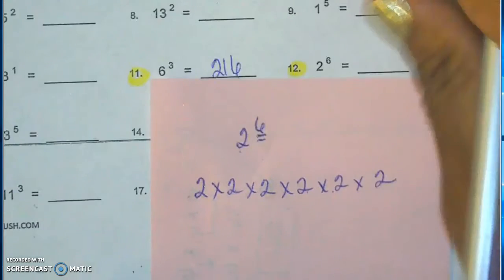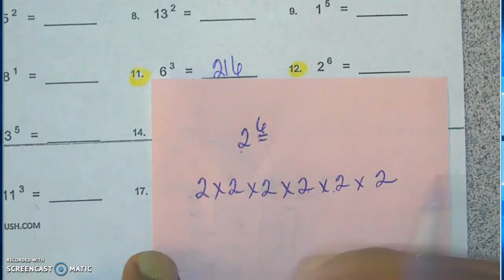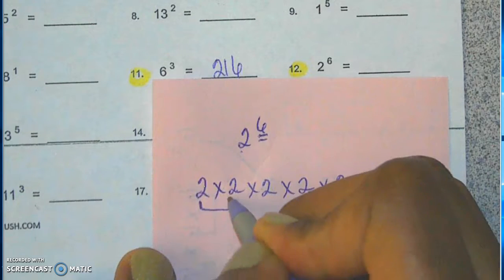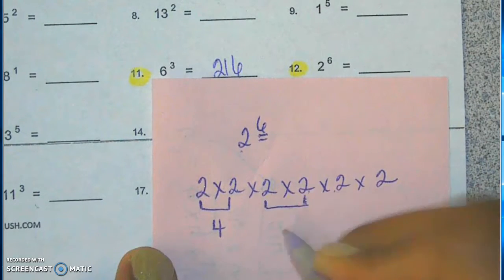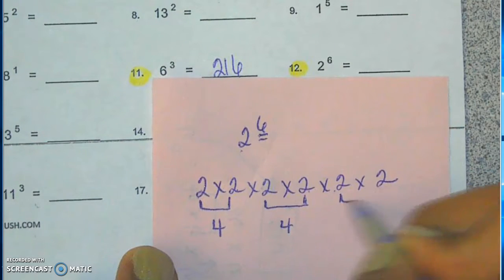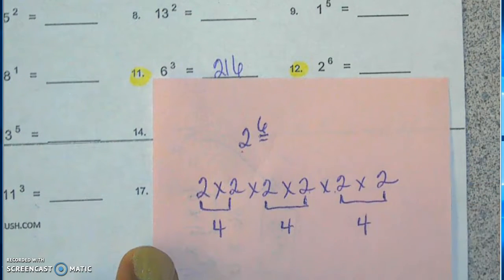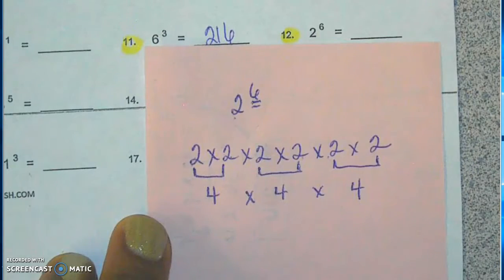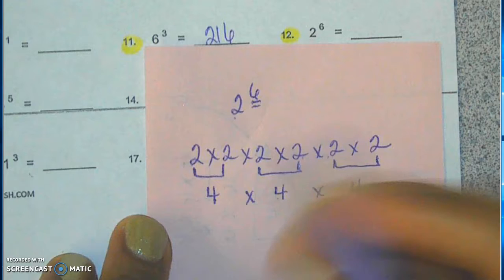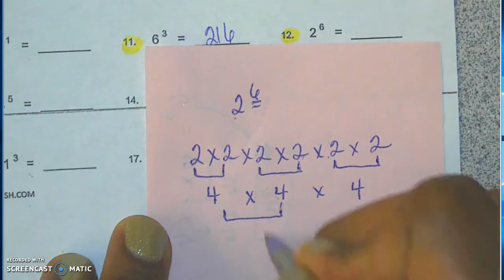And I'm going to only take 2 numbers at a time because that's all I can work with. 2 times 2 is going to give me 4. And 2 times 2 is going to give me 4. And 2 times 2 is going to give me 4. And again, we are still multiplying these together. Then 4 times 4 is going to give me 16.